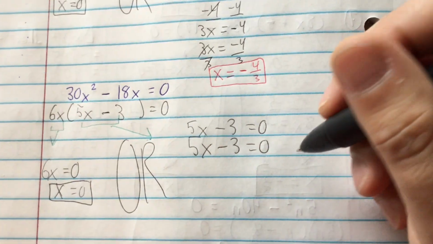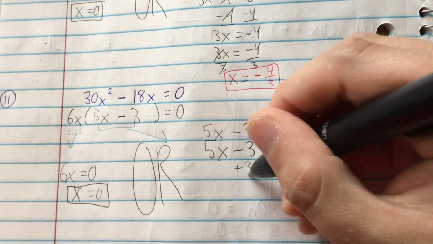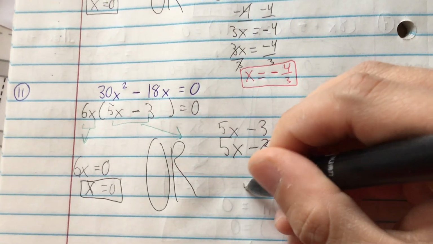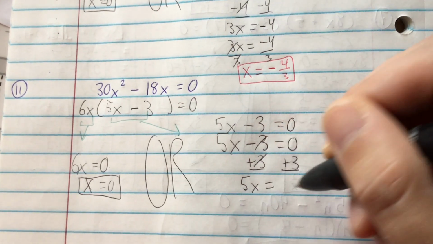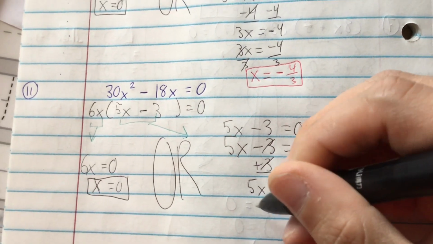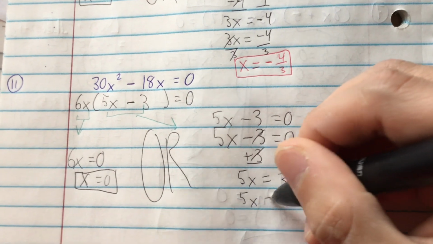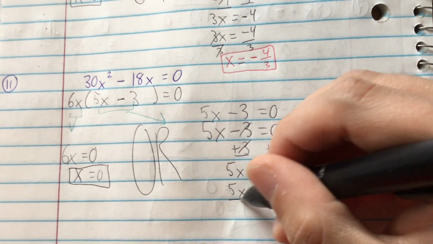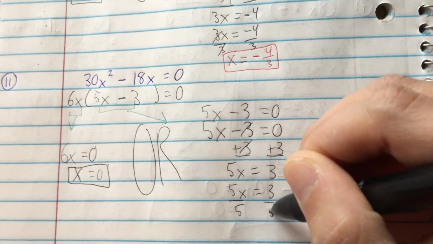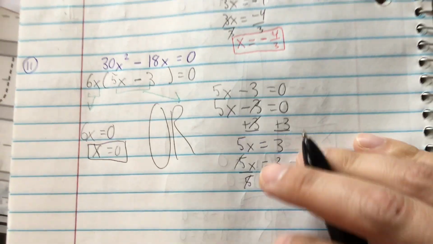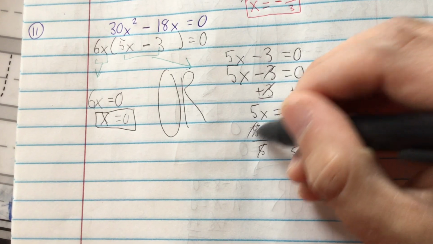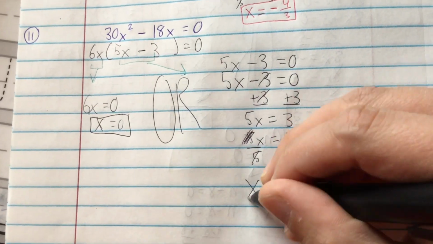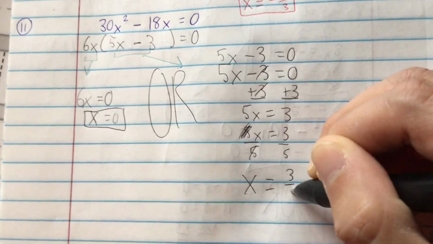We've got 5x minus 3 equals 0. I'm going to add 3 on both sides to undo that layer of x, leaving me with 5x equals positive 3. And now I need to get x isolated. I'm going to divide both sides by 5. Luckily, it's still a positive. Let me make that a little bit more knocked out. 3 over 5 is a fraction, so my other solution is positive 3/5.